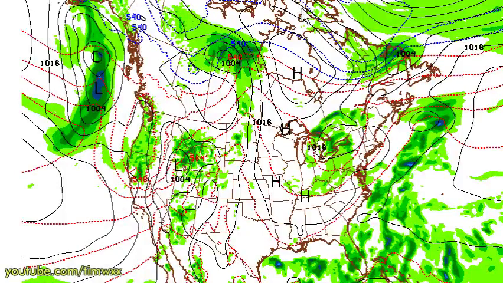So what you're looking at right now is thickness, these red lines, and as I've mentioned in previous broadcasts, that's like an average temperature in the lowest 5 kilometers of the atmosphere. And we like to look at the warm side of the gradient to find our fronts. So right here in this area, that would be the location of a front.